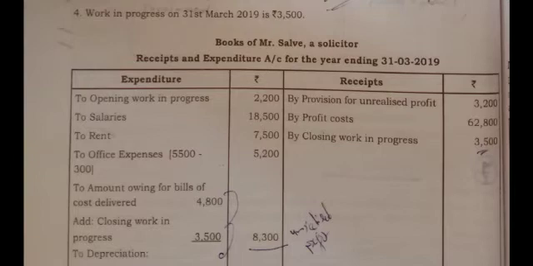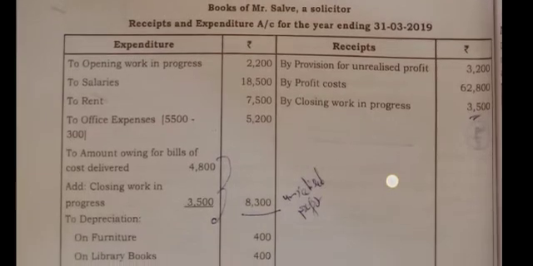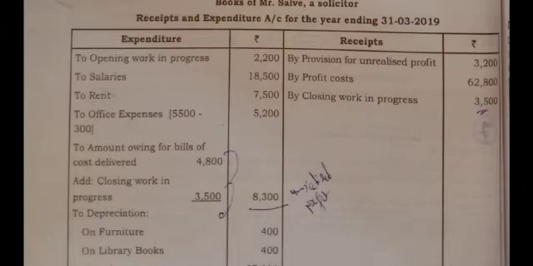Rent 7,500, no adjustment. Office expenses, there is one adjustment, that is 300 rupees should be deducted. Out of 5,500, deduct 300. It is working note number 1, right? So in the outer column it should be 5,200. Hope you are understanding. Then amount owing for bills of cost delivered, it is in the trial balance, that is 4,800. Again, closing work in progress 3,500, that amount should be added, and that should be an unrealized profit, which should not be shown on the balance sheet. So that's why the unrealized profit is 8,300.